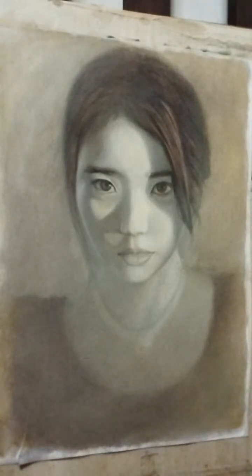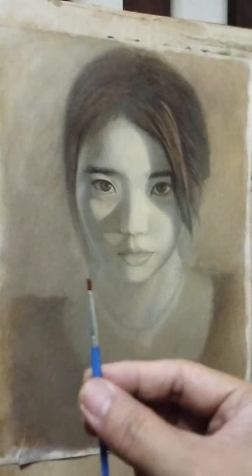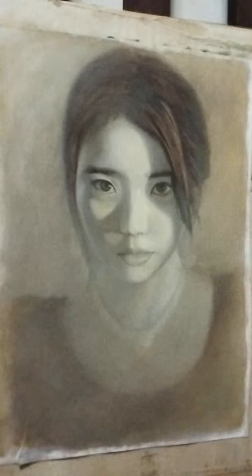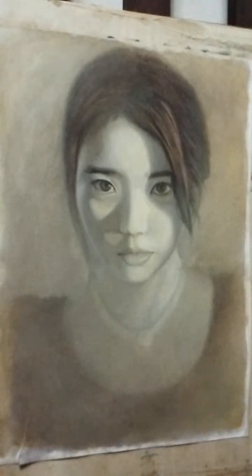I want to add small things first, see where we're going. Maybe I'll use this small watercolor brush to add some browns here.